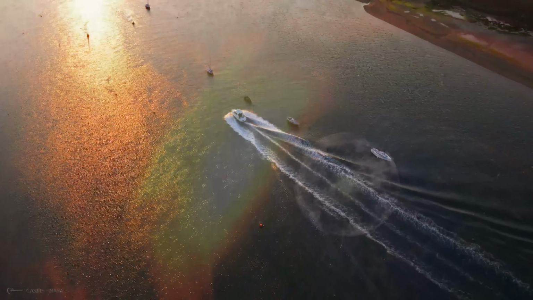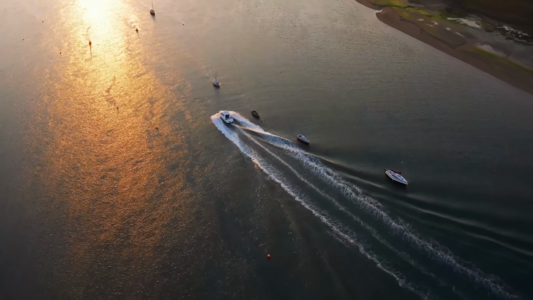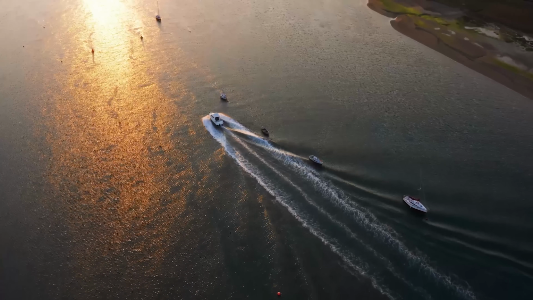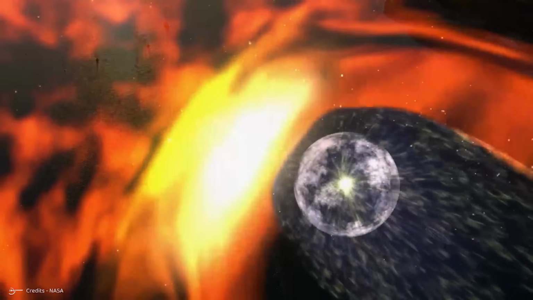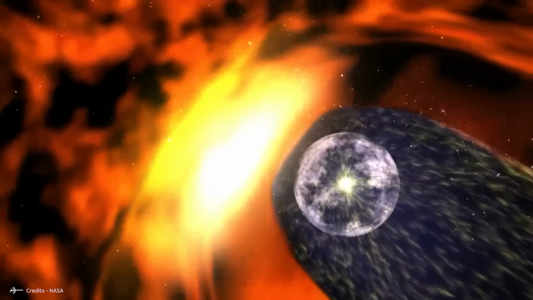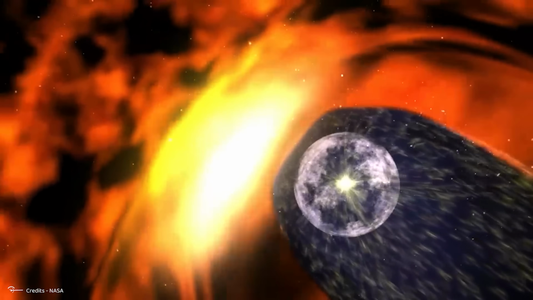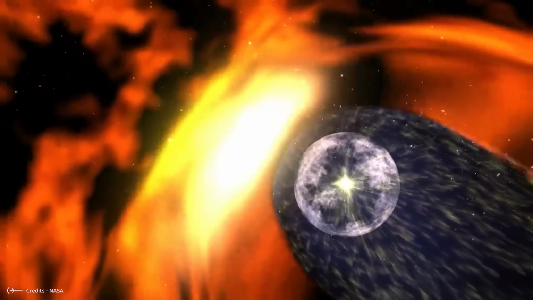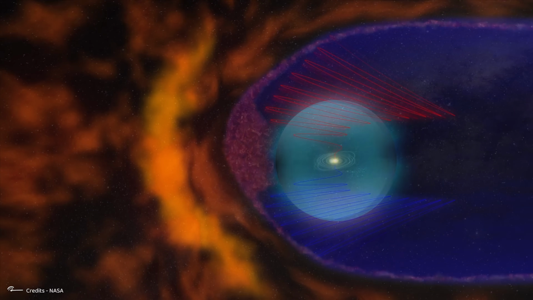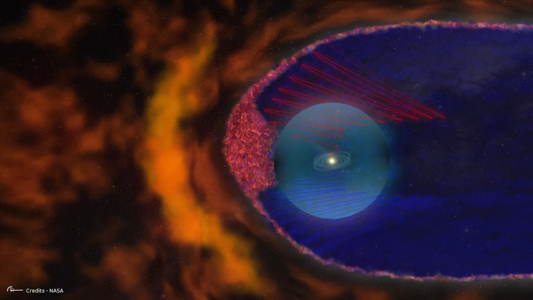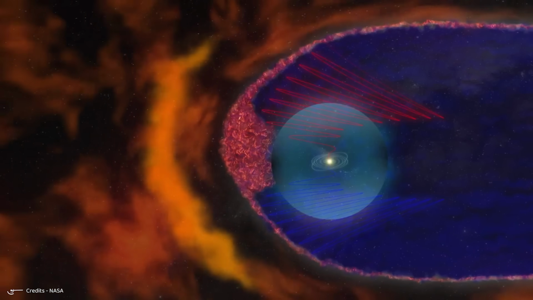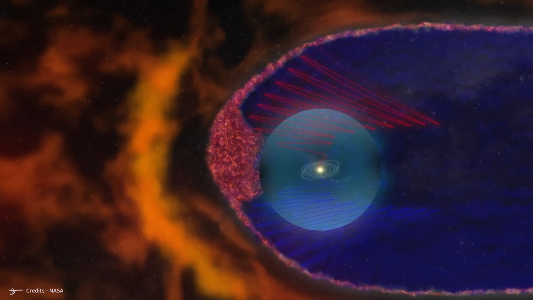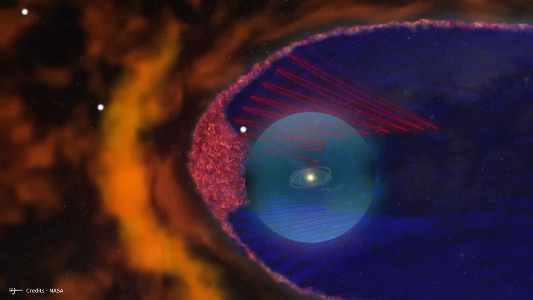Think of a boat moving through water. A wave forms at the bow and a wake trails behind. The heliosphere works similarly. The solar wind pushes outward in all directions, but the pressure from interstellar gas and dust shapes the bubble as we move. The boundary where the solar wind finally slows down and begins interacting with interstellar material is called the heliopause. Beyond that lies interstellar space, the vast, cold region between stars.